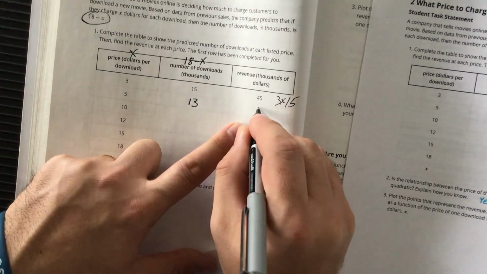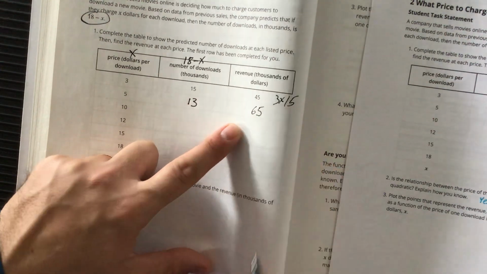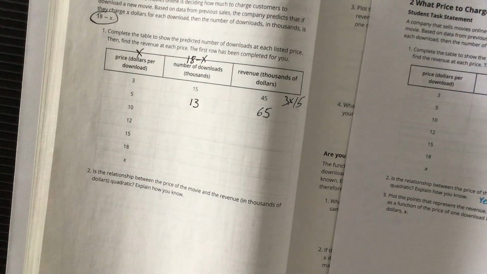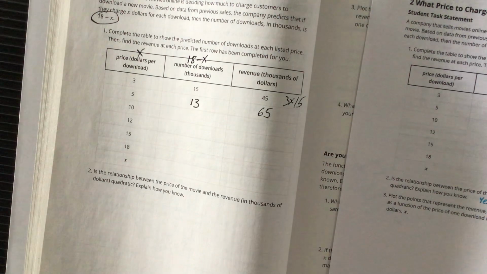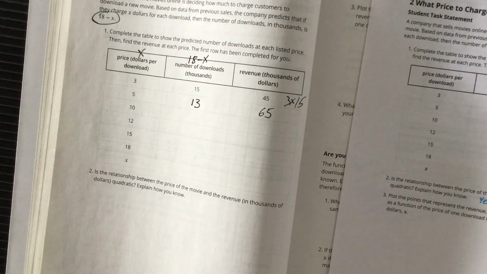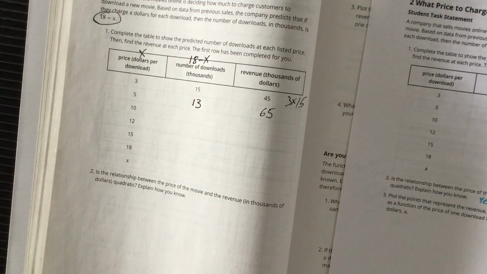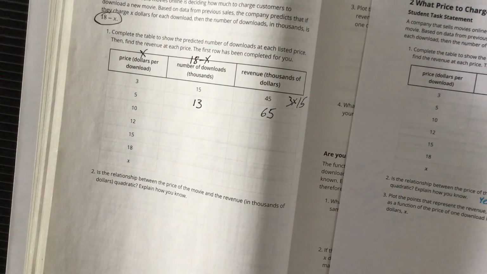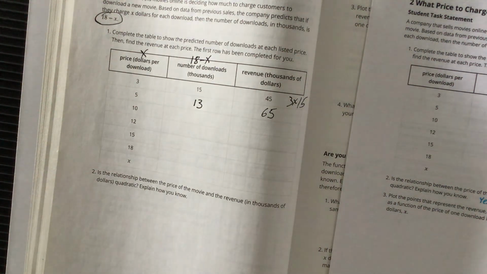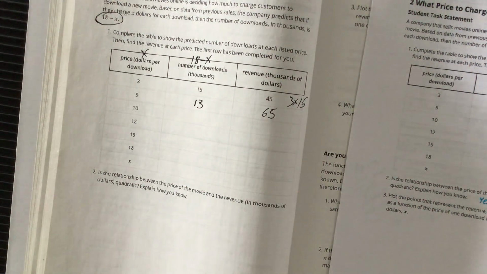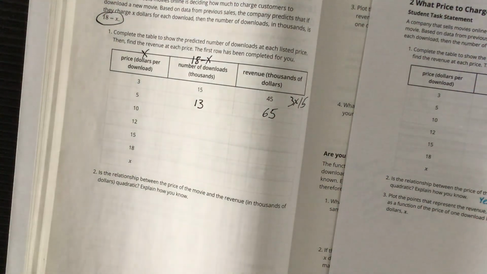It'd be $65,000. Okay, go ahead and see if you can complete the rest of that table. Following the same pattern, please.